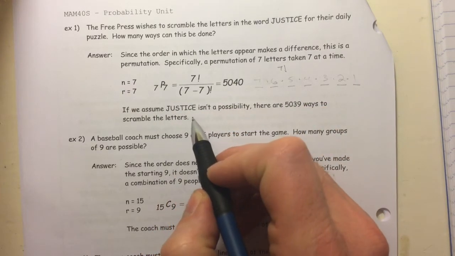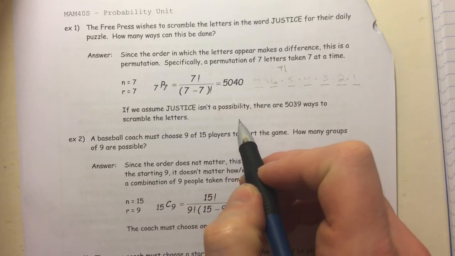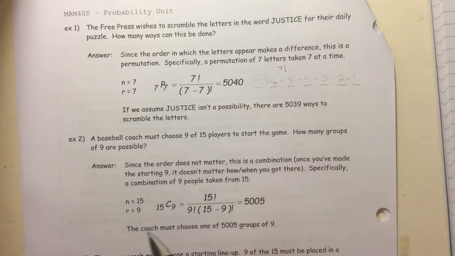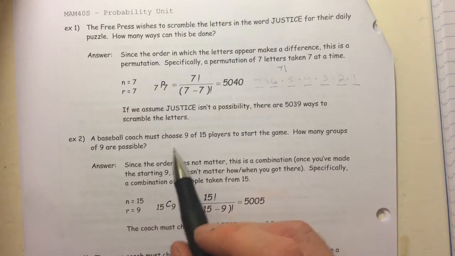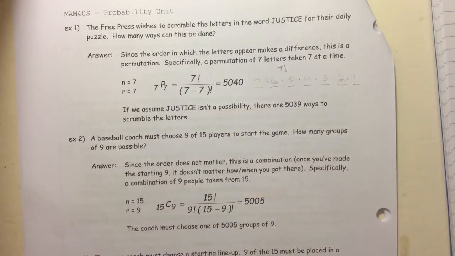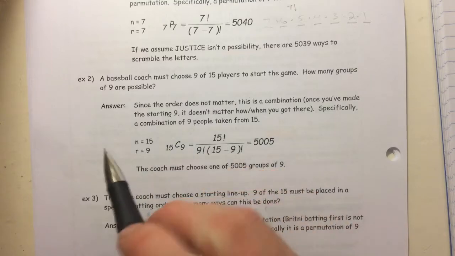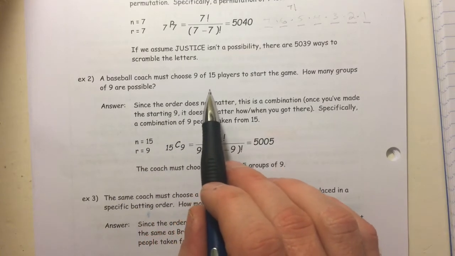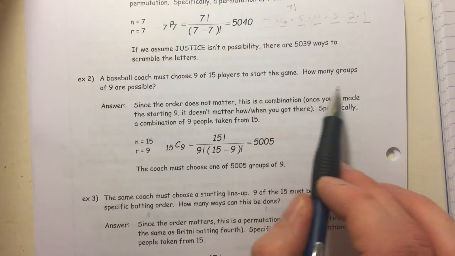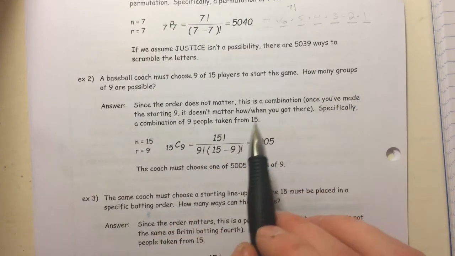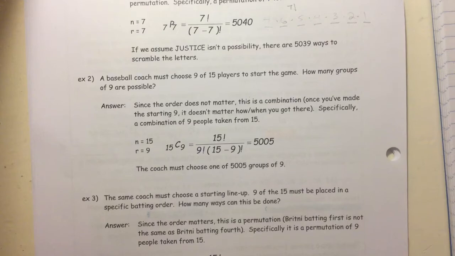If we assume that justice can't be one of those possibilities, then there would be only 5039 ways to scramble the letters. Now, the second example, a baseball coach must choose 9 out of 15 players to start the game. So the question asks, how many groups of 9 can be chosen from those 15?